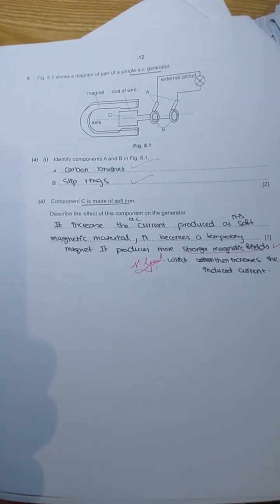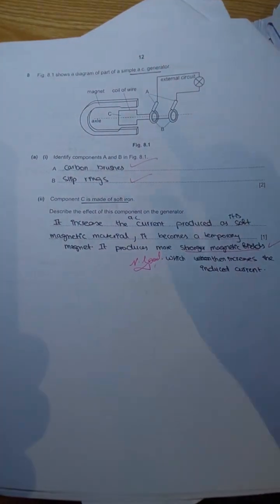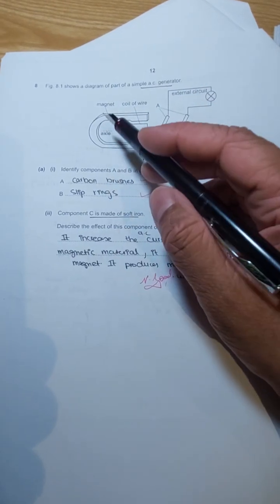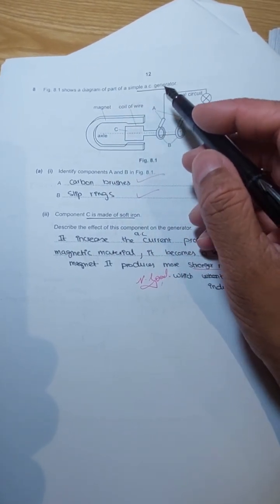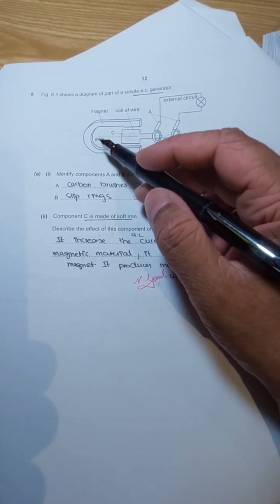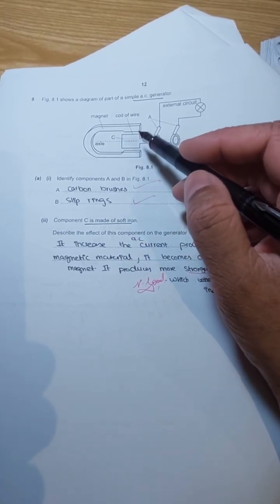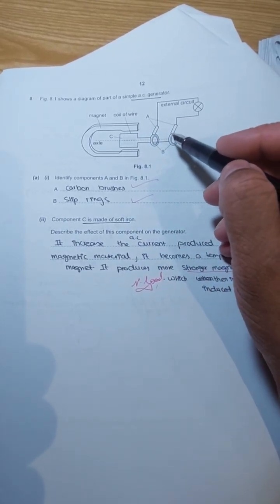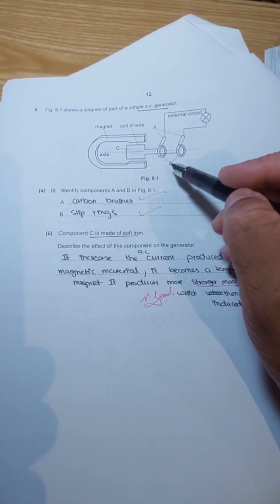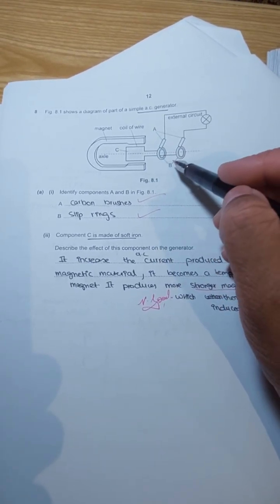So here's another student, and I really do like the answers coming from this student. Let me just look at the question. It shows a diagram of a part of a simple AC generator: the magnet, the axis of rotation, the coil of wire, and the carbon brushes. Because it's an AC generator, these are slip rings. Otherwise, if it were a DC generator, these would have been split rings.